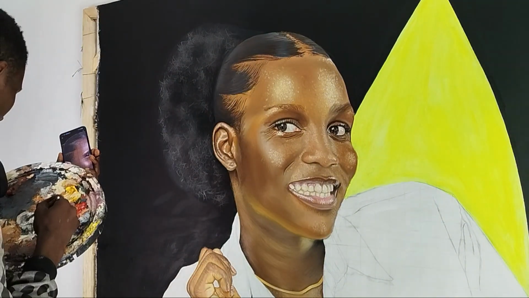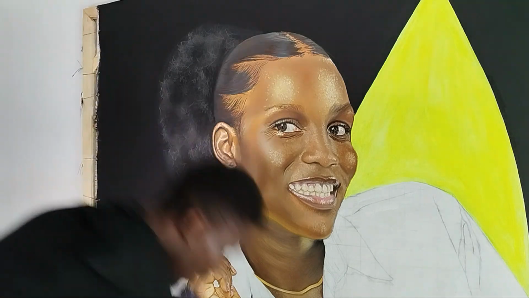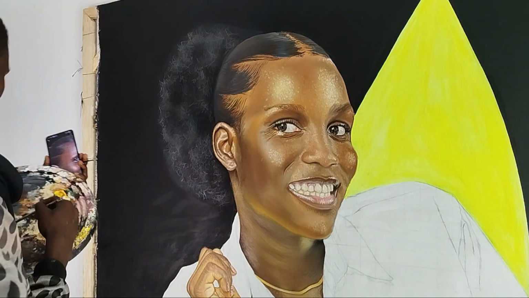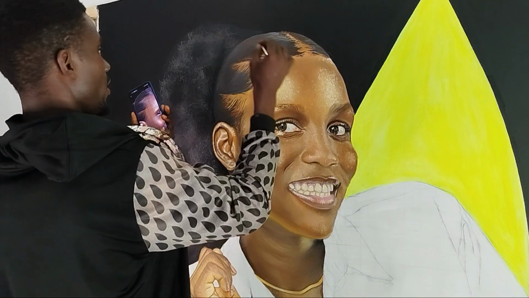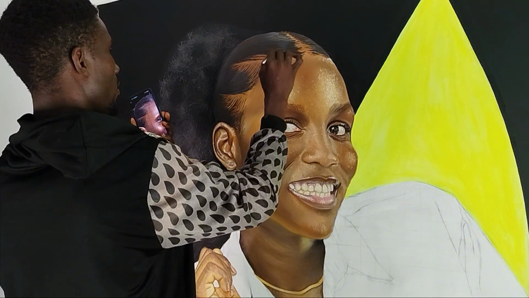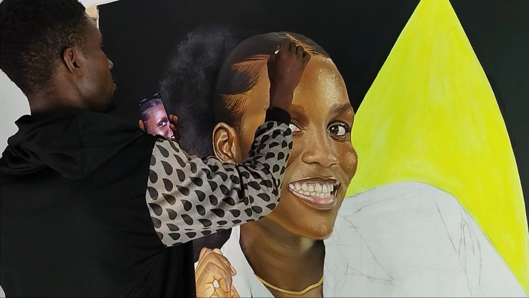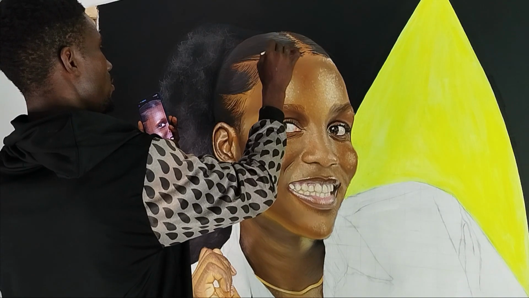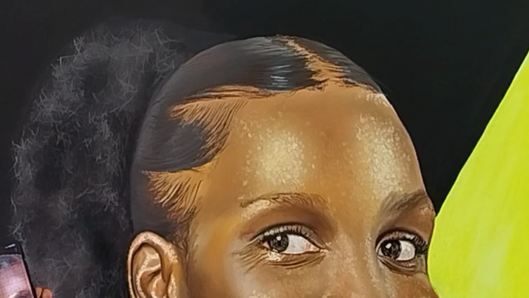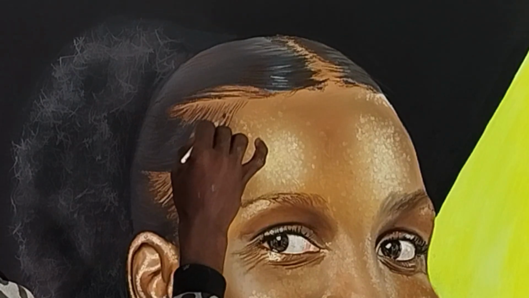So I want to put in the highlights, and I think with that we can finalize on the hair. I'm not using a direct white, I'm using a gray. I have some of it here too.